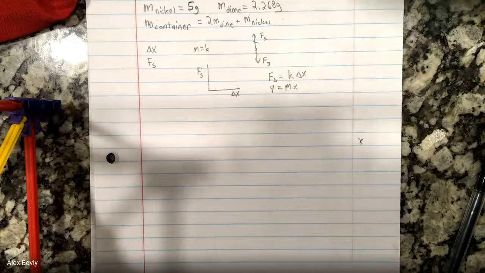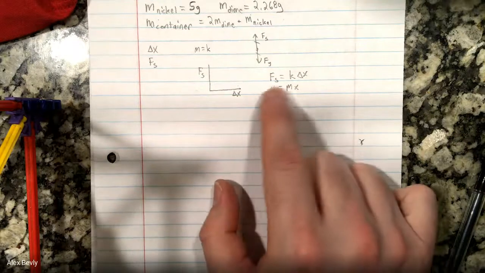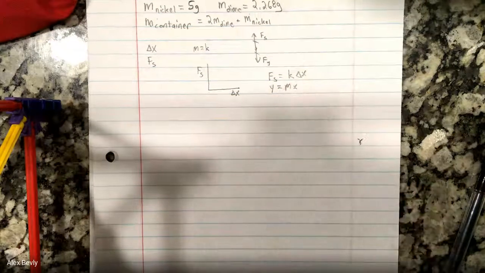So we looked at slope because y equals mx. What are we going to need to do in order to get the amount of energy stored? Area or square the slope? Position. Square the displacement. What's that?